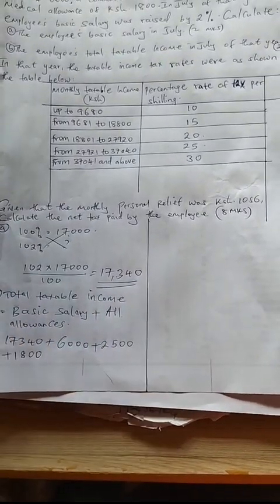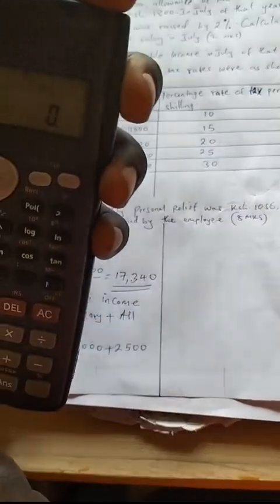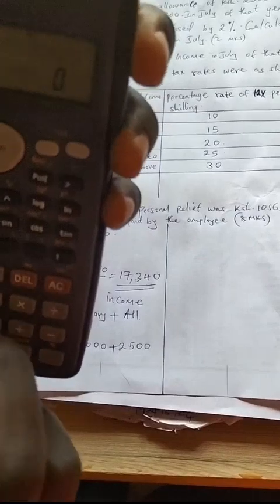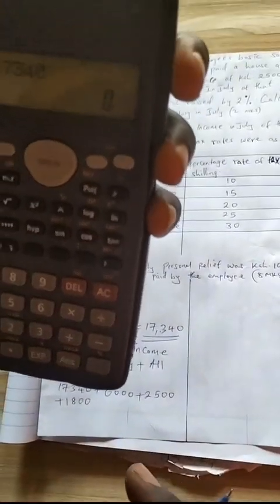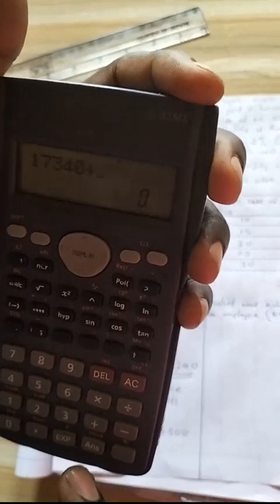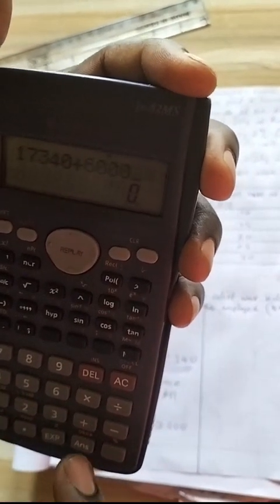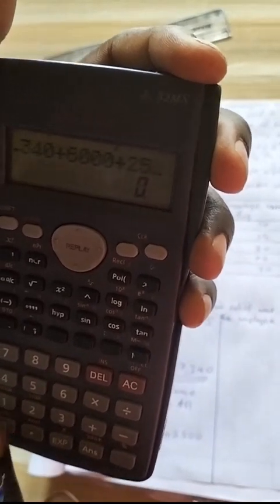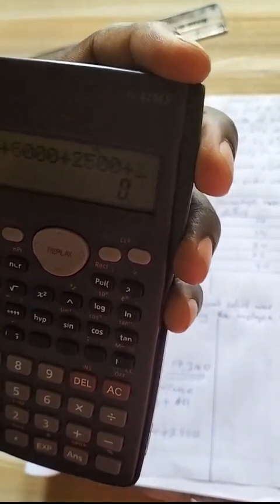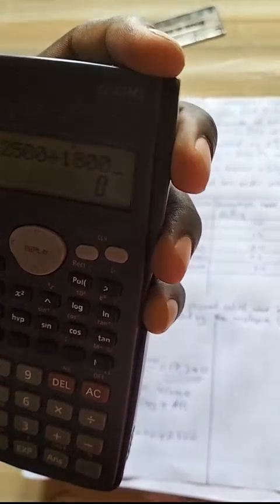Then you pick your calculator and you get the total: 17,340 plus 6,000 plus 2,500 plus 1,800.